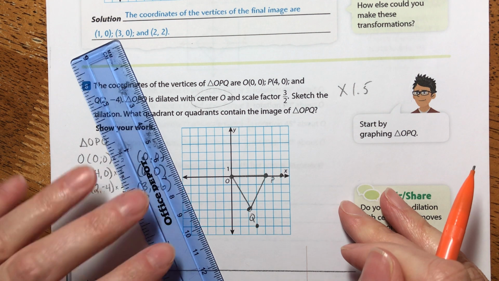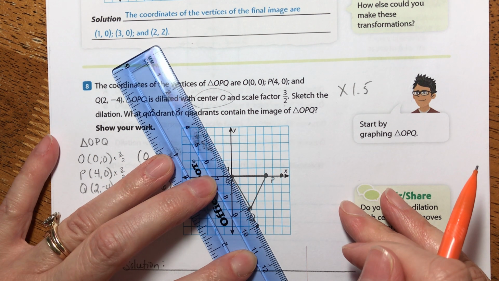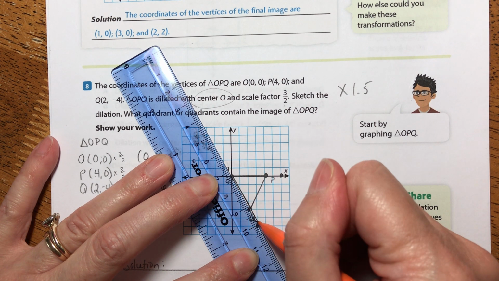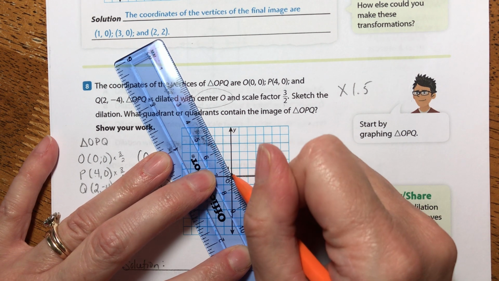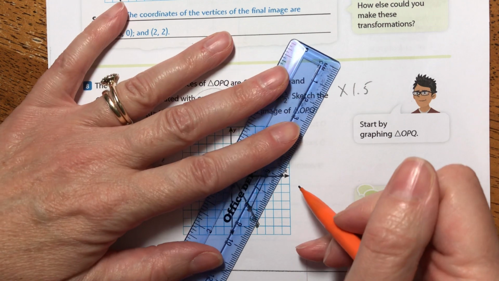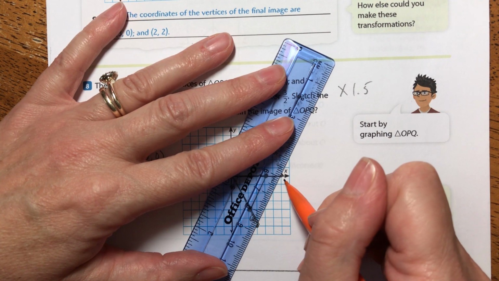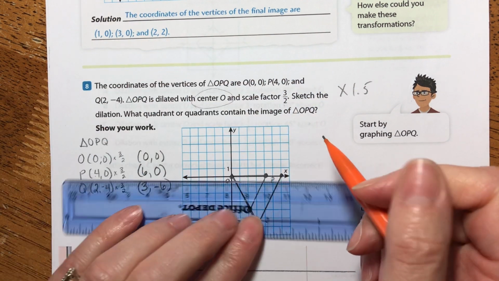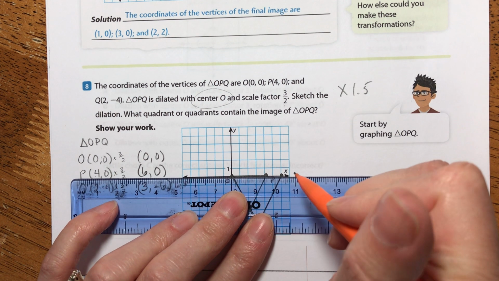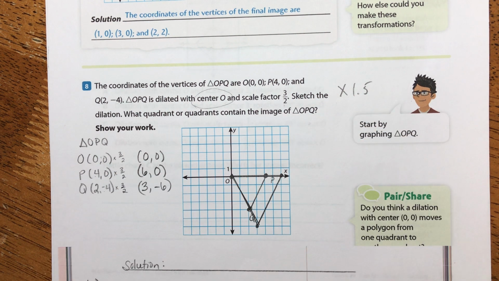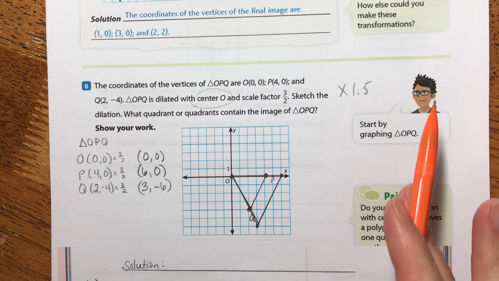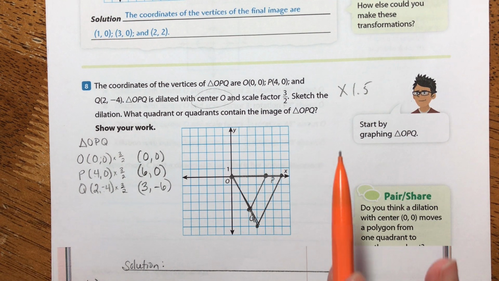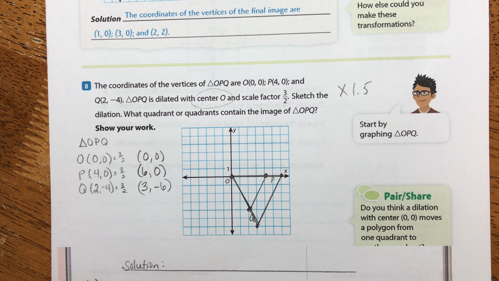So this is now the new triangle. Now I'm kind of off a little bit. Sorry. We'll use our wonderful imaginations that I drew that perfect. All right. I can see it. You see it? Not bad. Okay. So we just sketched the original, and then we sketched the dilation.